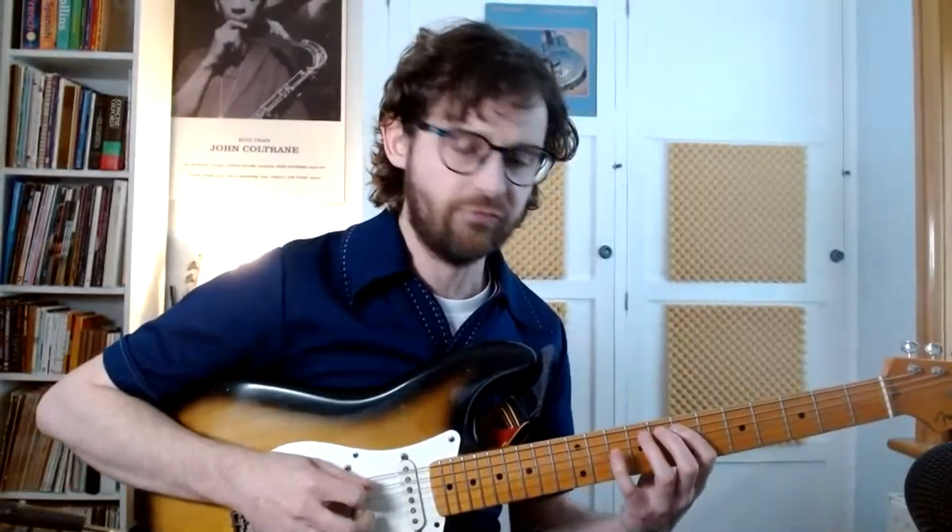Right, so this is a minor ninth arpeggio. Okay, we've had major 9, dominant 9. Now root, flat third makes something minor, fifth, flat 7, ninth. So minor 9. 16th notes, 1 E and a 2 E and a 3 E and a 4 E and a 1 E and a 2 E and a 3 E and a 4.